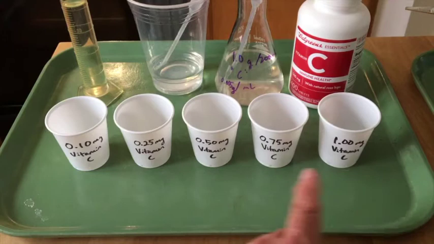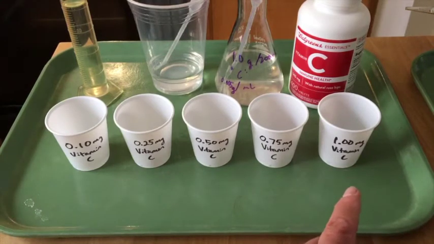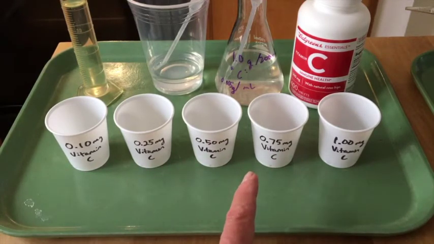And so what I'll do is I'll titrate each one of these to find out how many drops of the titrant it takes to change the color, and then we'll use those data to make the standard curve, the graph that works like a ruler. It shows you for any particular amount of vitamin C how much of the titrant it takes to change its color. That way, if you know how much titrant it takes to change the color of an unknown solution, you can find out how much vitamin C it contained.